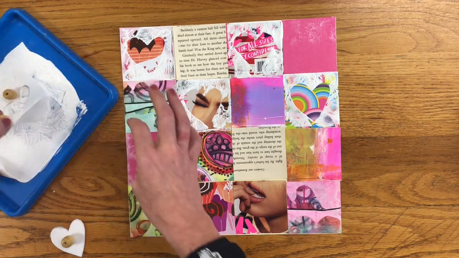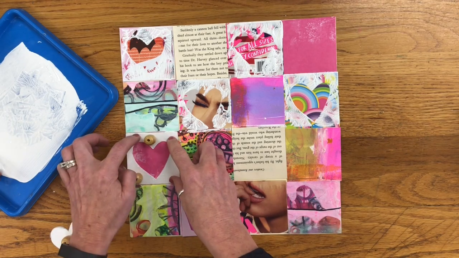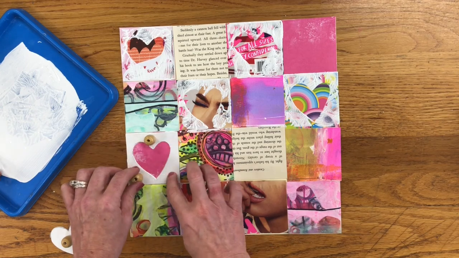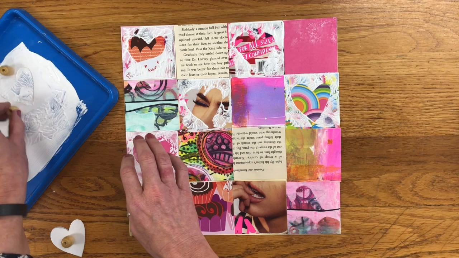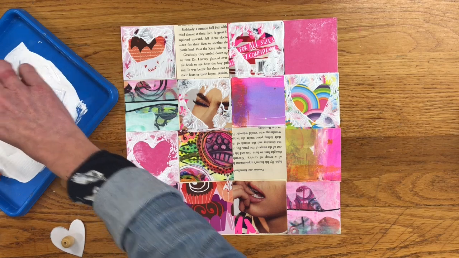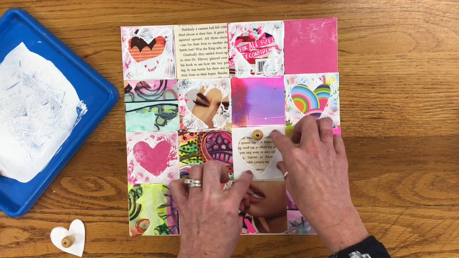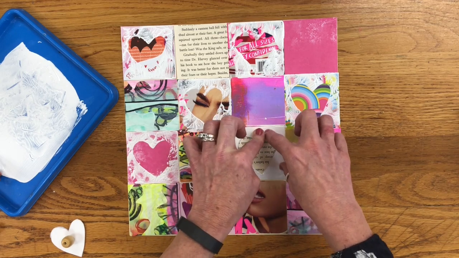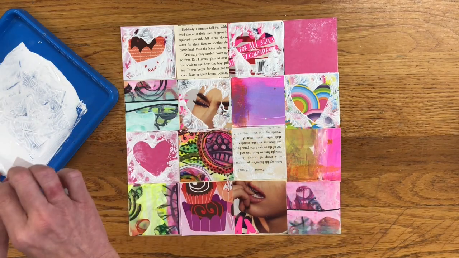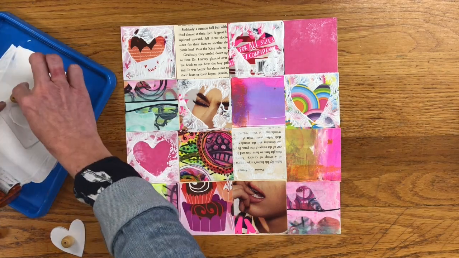I like to just start with one printing plate at a time, so I'm going to do all my negative spaces first. Oops, I lost my little handle. I think I need to roll this paint out a little bit more.